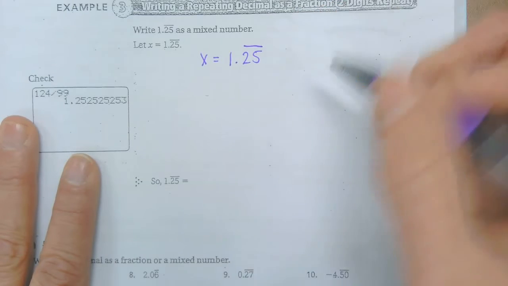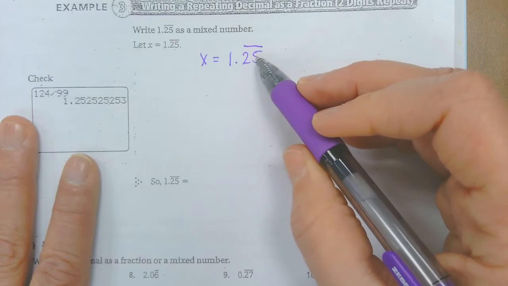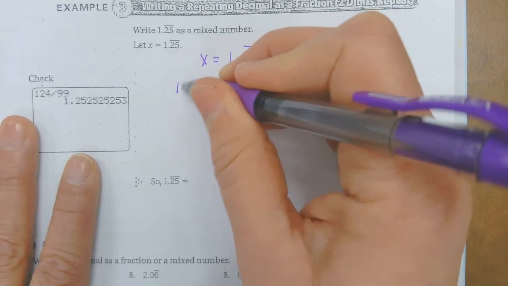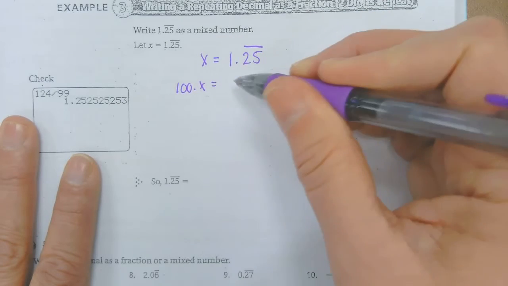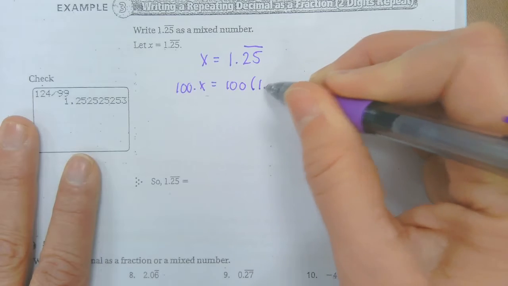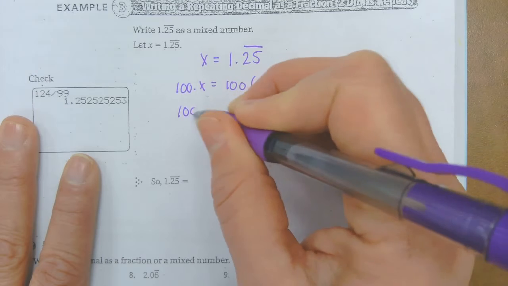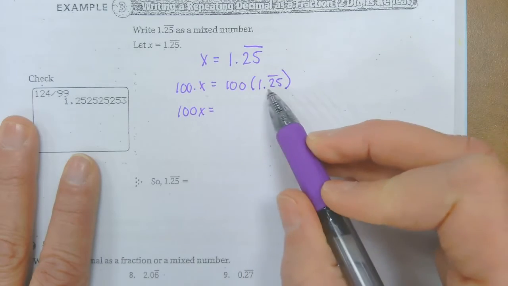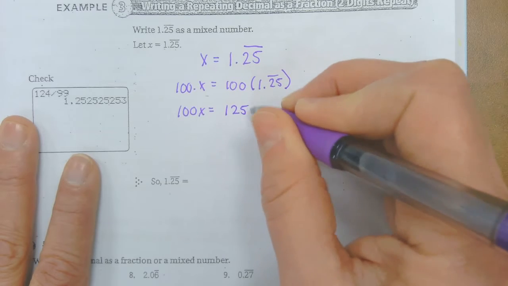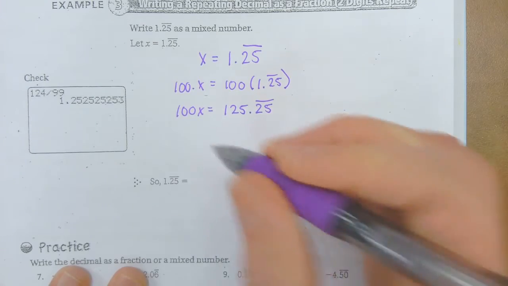Okay, this time we have 2 digits repeating. So since there are 2 digits repeating, we're going to multiply each side by 10 to the second power, which is 100. So 100 times x equals 100 times 1.25 repeating. Simplify that, that's 100x equals, and that's going to move the decimal over 2 places, so we get 125, and then the decimal places are going to keep repeating.